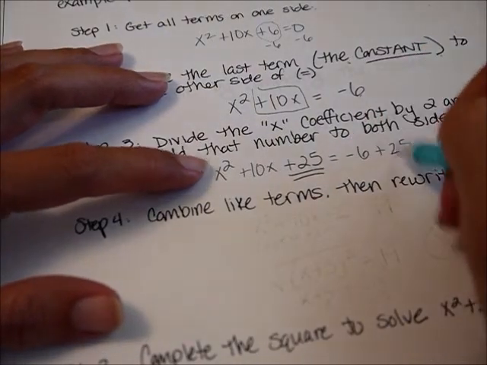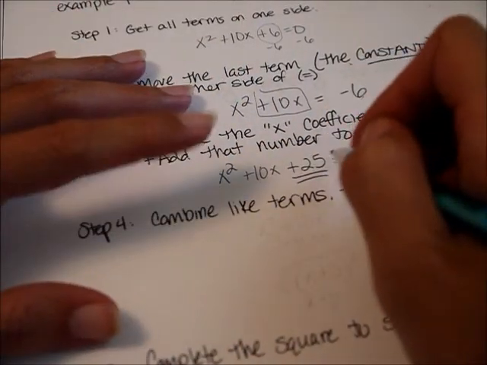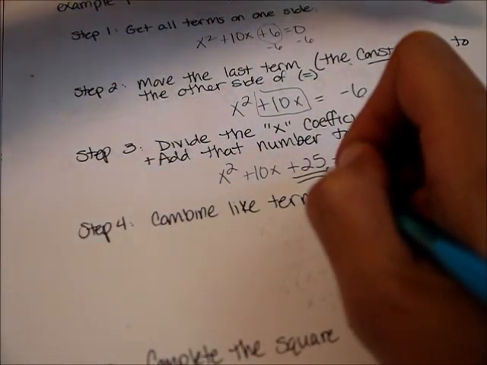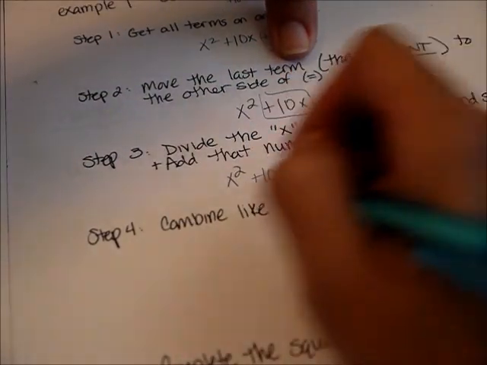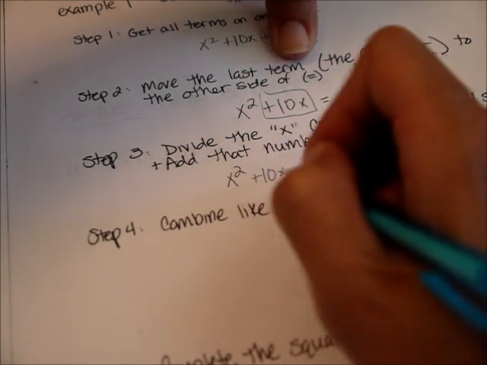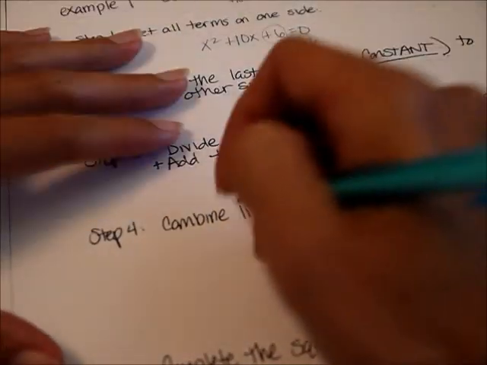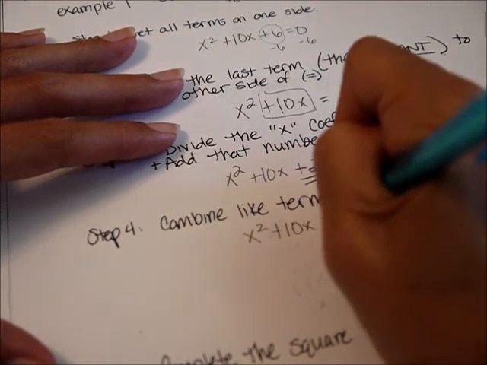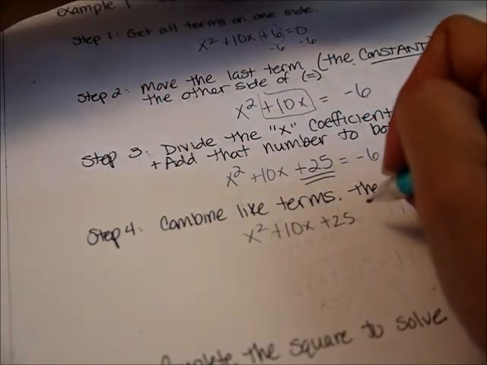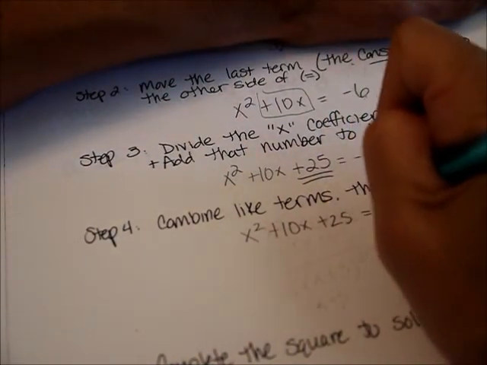So once we get it to that, we found our 25. Now recognizing something in here might be a little weird. If we factor that, so we combine like terms, so everybody's combined. If we factor x squared plus 10x plus 25, here I'm going to write it on this line. This is what's called a perfect square trinomial.